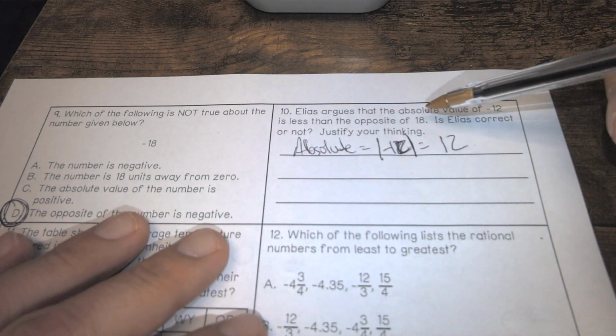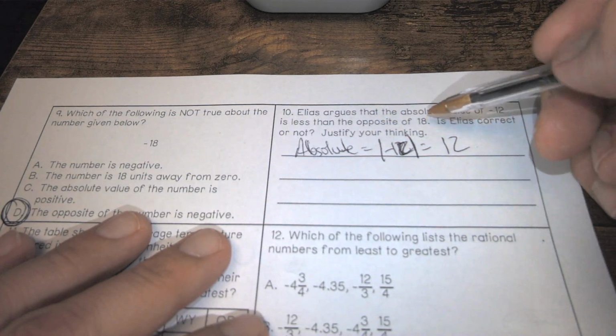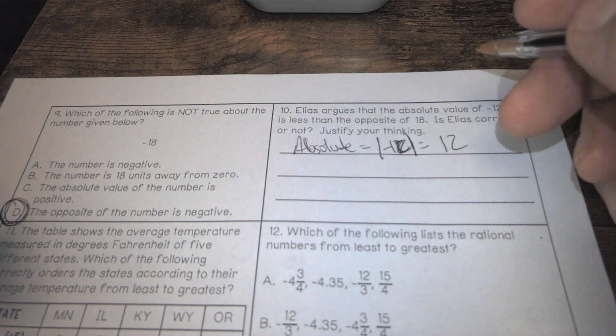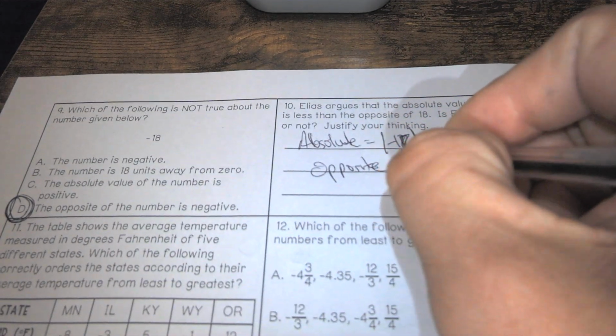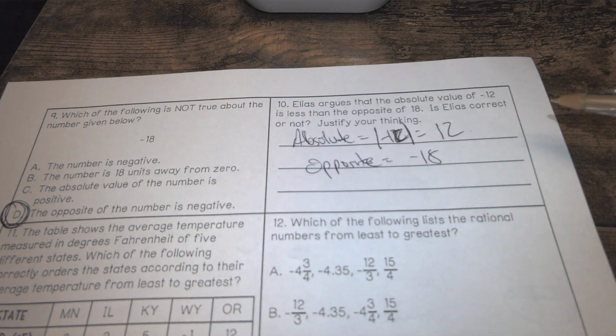He said that's still less than 18, or the opposite of 18. Negative 18.